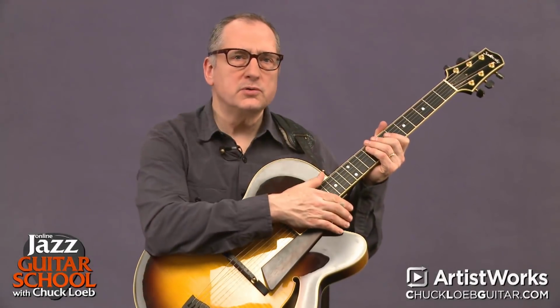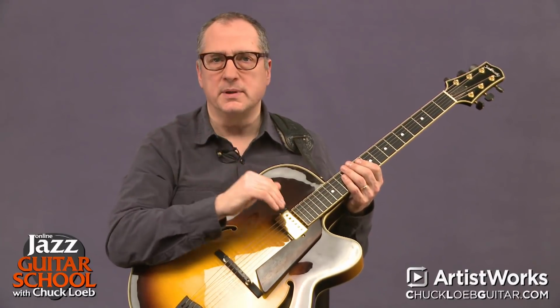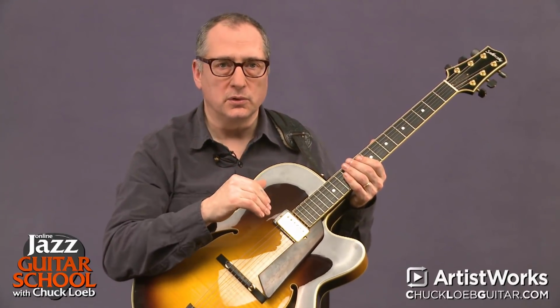Okay, let's talk about approach notes and neighbor tones. This is a really cool way to start introducing notes that are outside of the key into our vocabulary so we can get some cool chromaticism in our lines. Because not all the tones that we use will be diatonic. Some will be, but some will be chromatic. And we'll start getting a lot of cool chromatic lines going very soon.